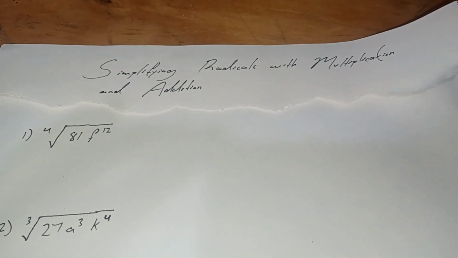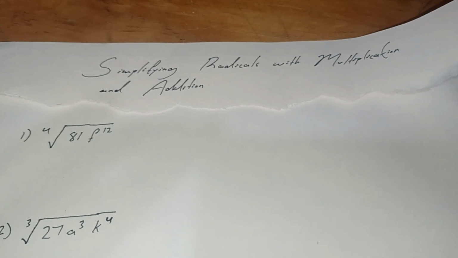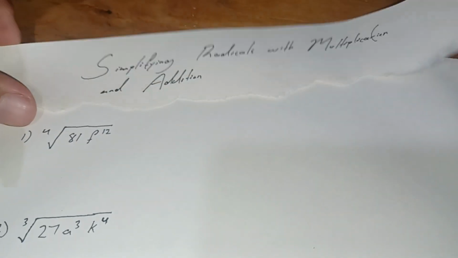Today I have simplifying radicals with multiplication and addition. Let's get rid of that.